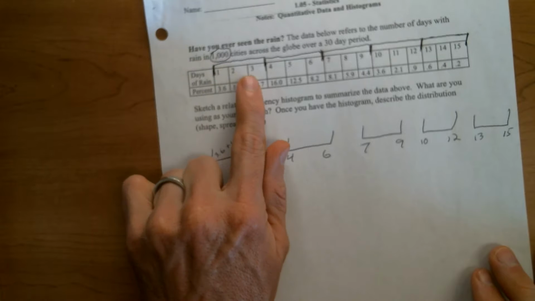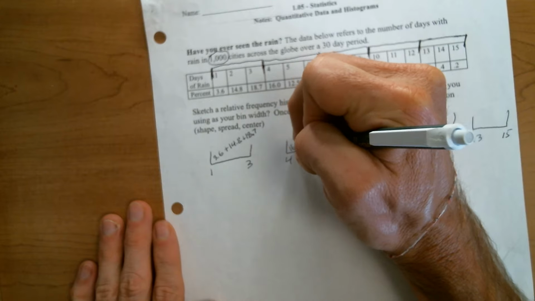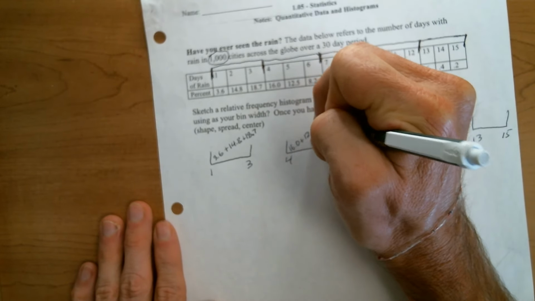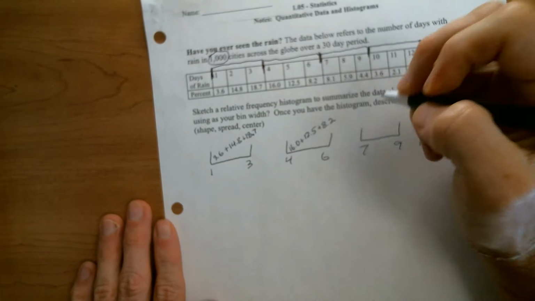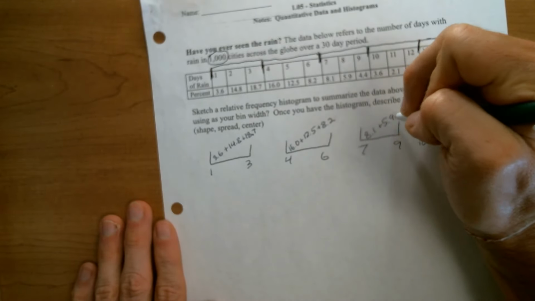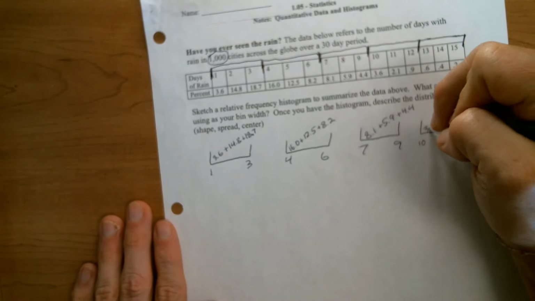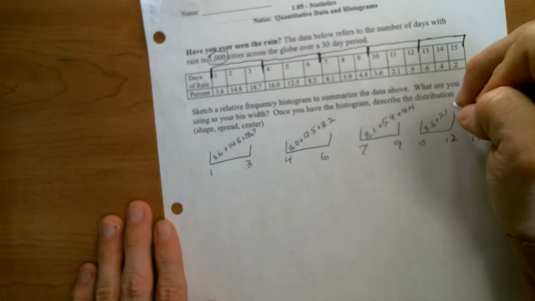That's giving me the combined percentage that was between 1, 2, and 3. All right. Same here. This one would be 16.0 plus the 12.5 plus the 8.2. This one would be the 8.1 plus the 5.9 plus the 4.4. This one would be the 3.6 plus the 2.1 plus the 0.9. And this one would be the 0.6 plus the 0.4 plus the 0.2.